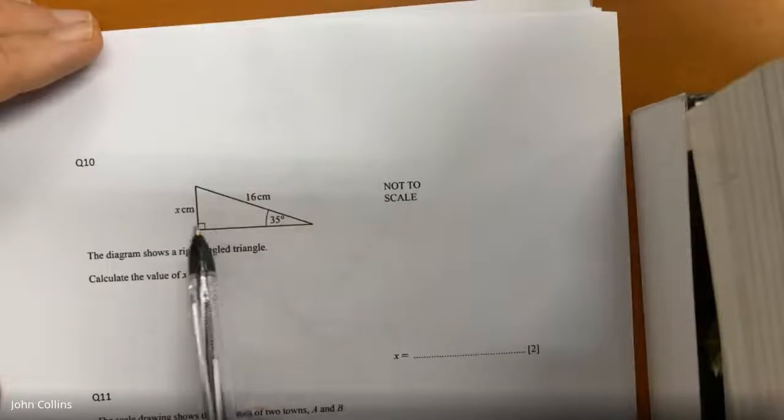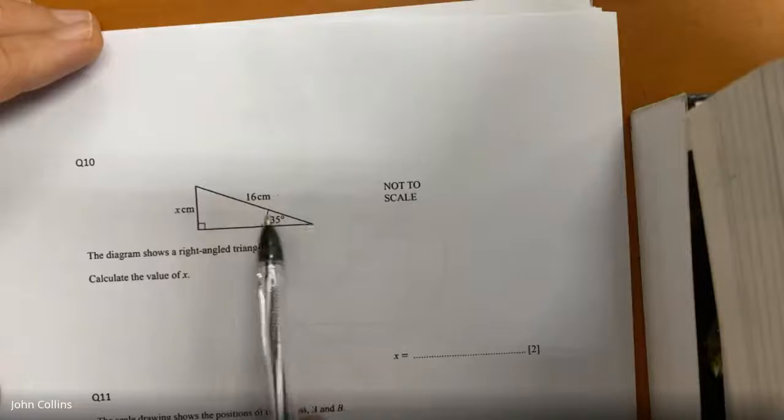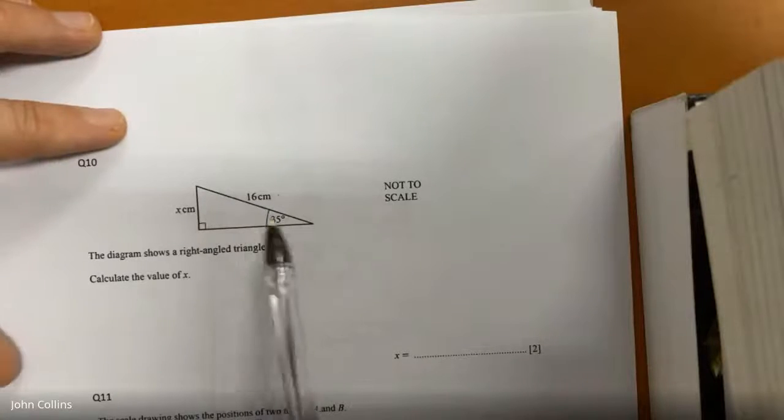Question 10 then, another right angle triangle question. This time we've got 2 sides and an angle, so that's going to be sine, cos, or tan. So label your sides and off you go.